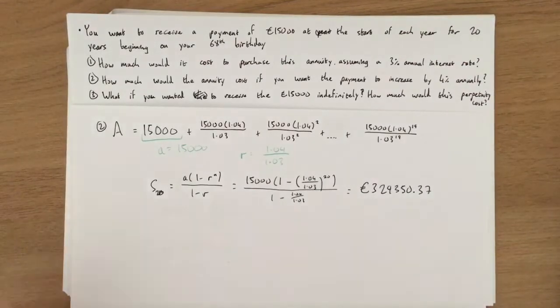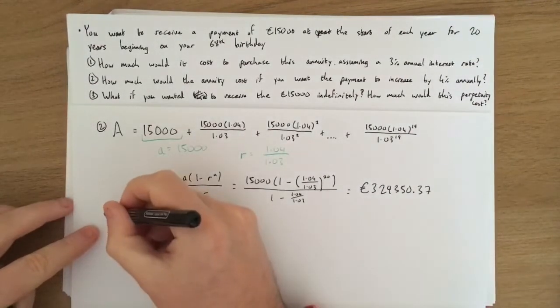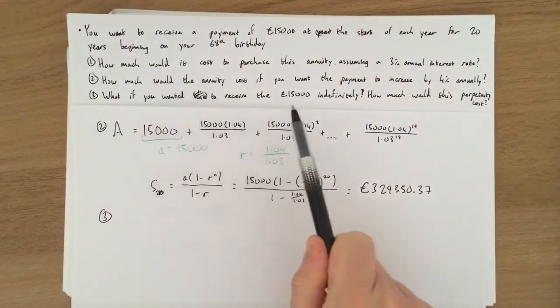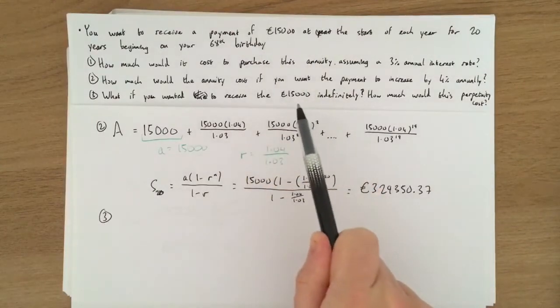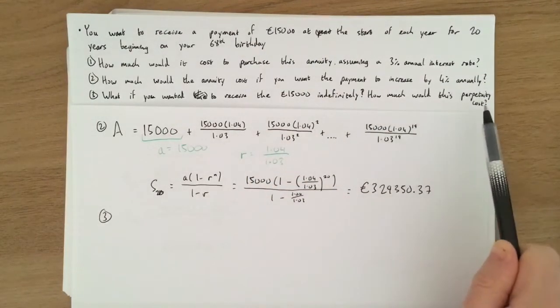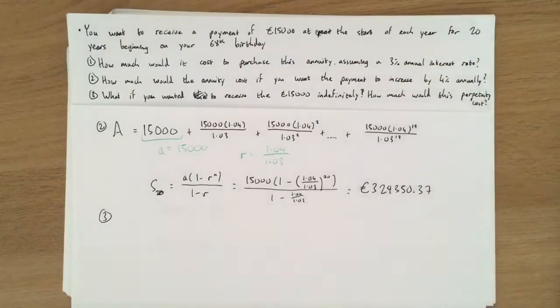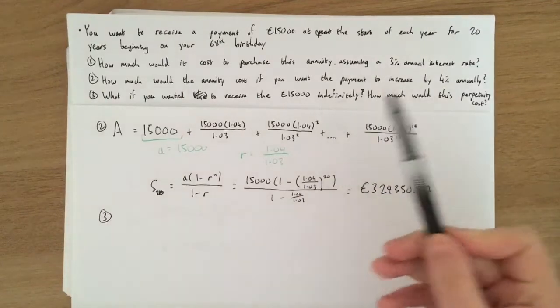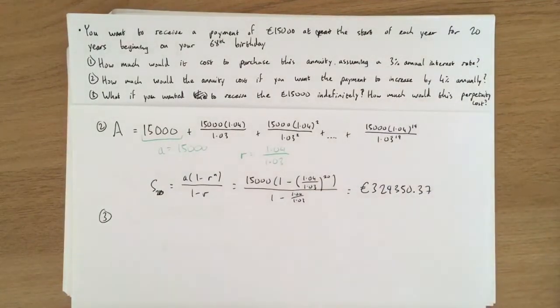So I would say parts 1 and 2 are the most common thing you'll be asked to do. Part 3 I just want to cover off, less likely to come up, but what if you wanted to receive the €15,000 from part 1 indefinitely? So how much would this perpetuity cost? We're not saying at the start that we only want to receive 20 15,000s. We're saying we want to receive 15,000 indefinitely. This is a pension product, so 15,000 until we pass away. So you're making a gamble here with the pension company.